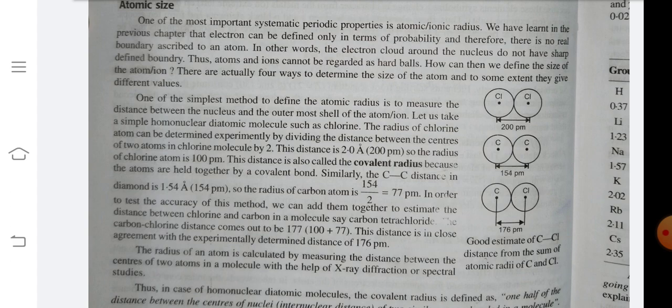The distance is 2 angstrom, so the radius of a chlorine atom is 100 picometer. The distance is also called the covalent radius because the atoms are held together by a covalent bond. Similarly, the C-C distance in diamond is 1.54 angstrom, that is 154 picometer. So the radius of a carbon atom is 77 picometer.